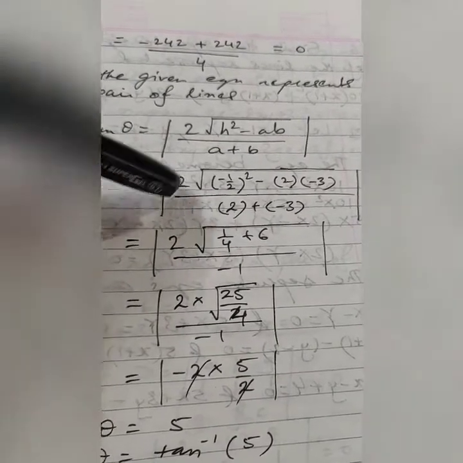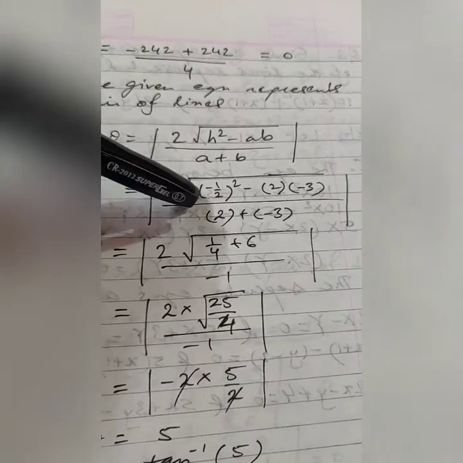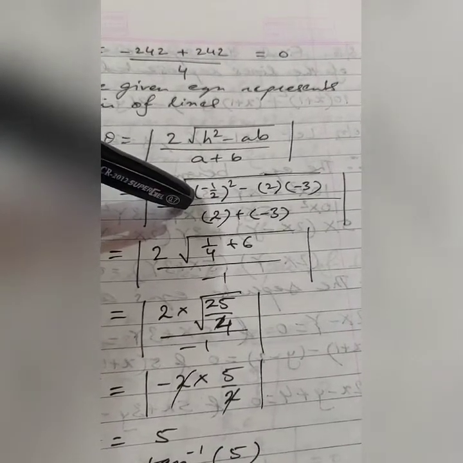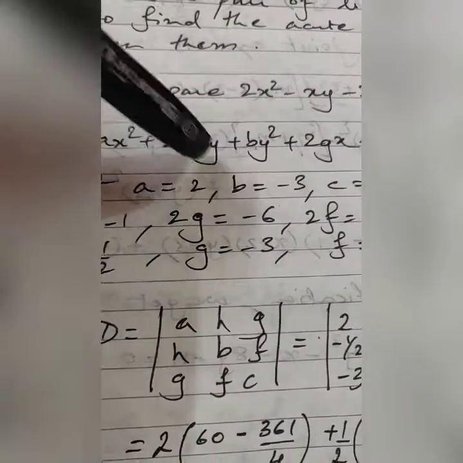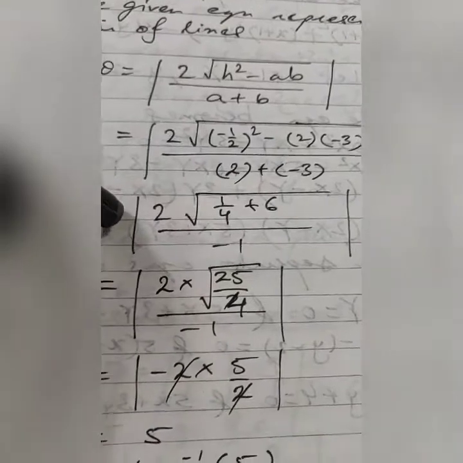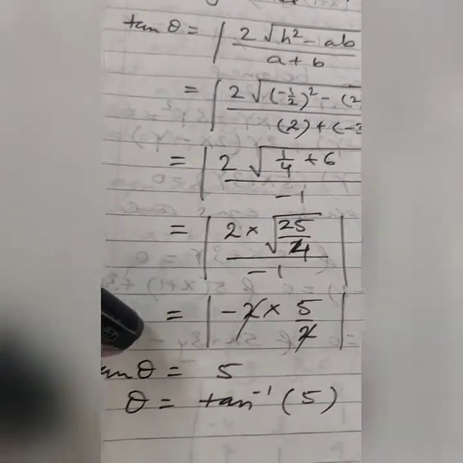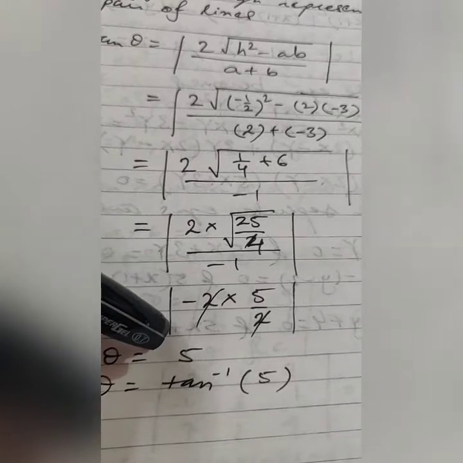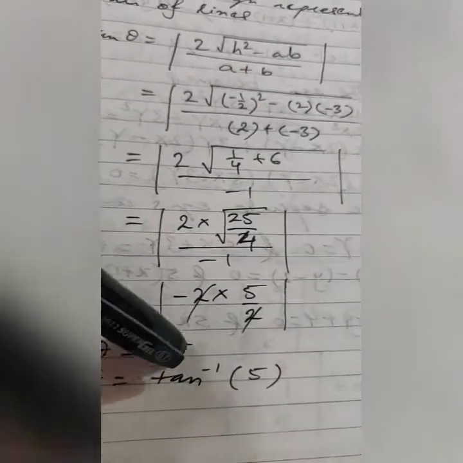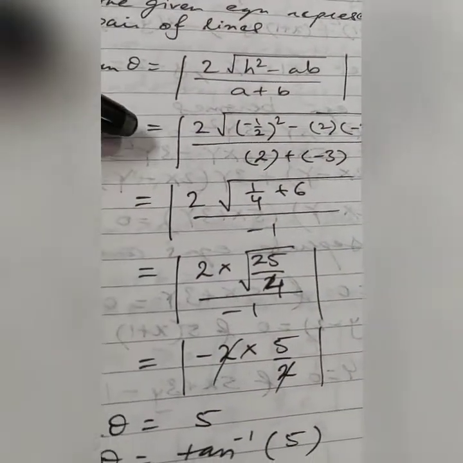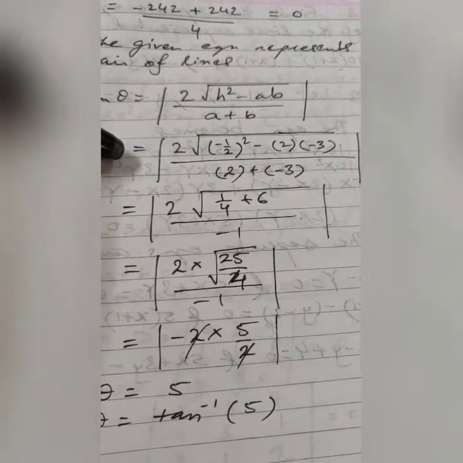So you could just watch this. You've just substituted the value of h as minus half over here. A and b, all these values have been picked up from here, and they've just been substituted in the formula, and I have just simplified it, and I get tan theta equal to 5 in the end, and that would mean theta becomes tan inverse of 5. It's a very simple calculation. You can obviously do it on your own, but I'll just hold the video still for some time.